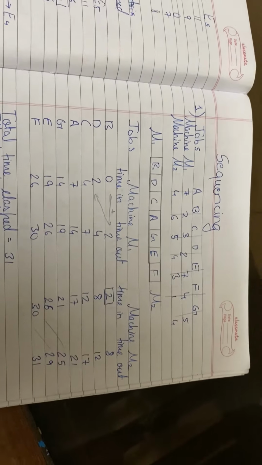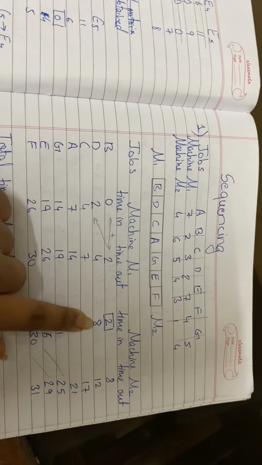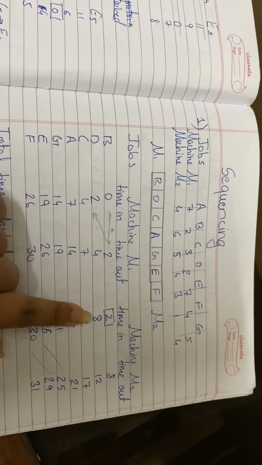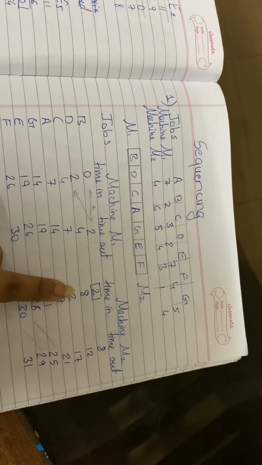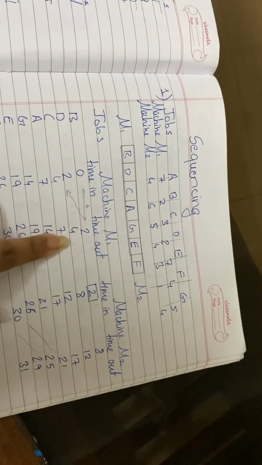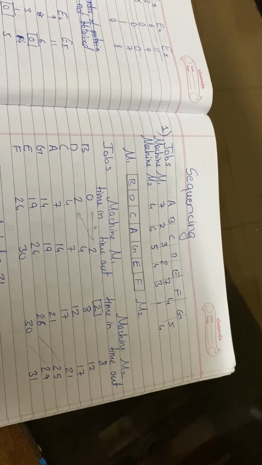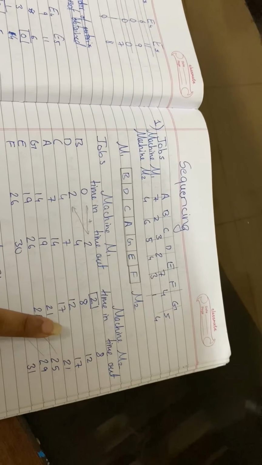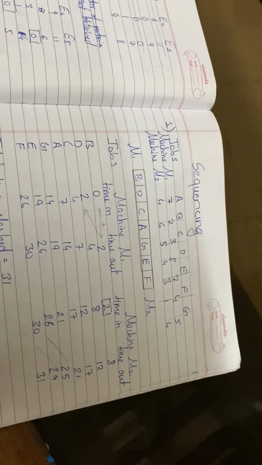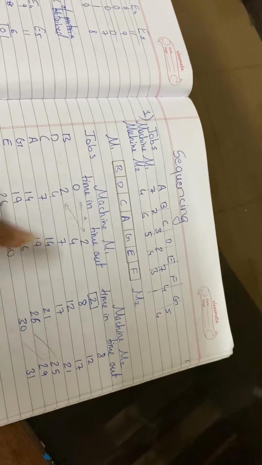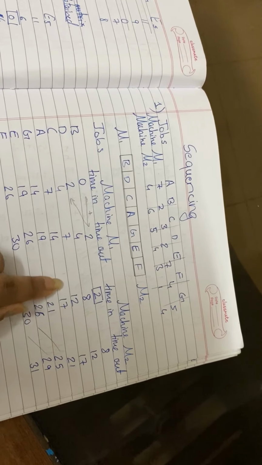You need to check one special point: when you carry down the number, it should be equal to or more than the number in the previous column, that is m1's time out. You just need to make sure that the value we carry down over here has to be more than or equal to that last column. So over here it's all fine till here.